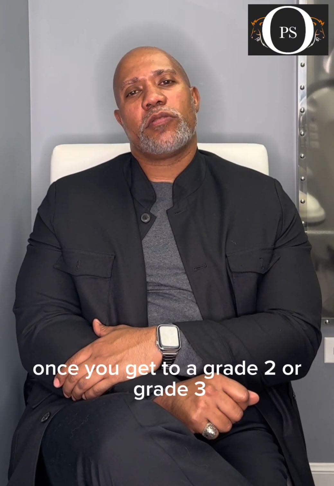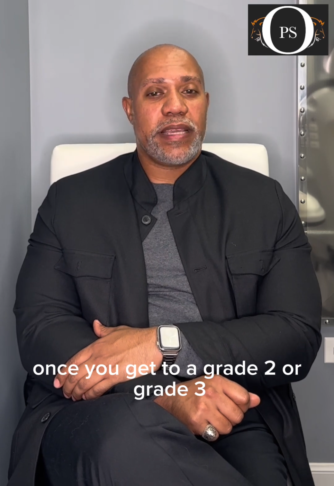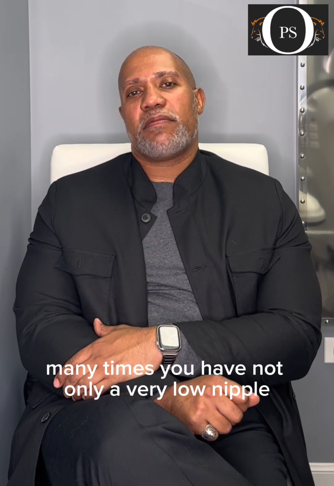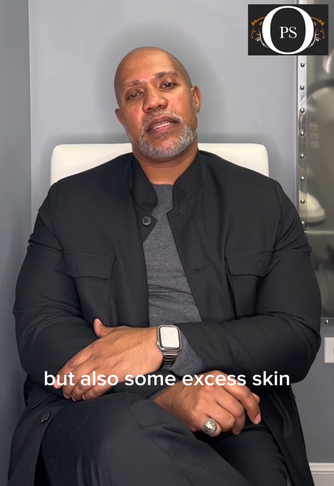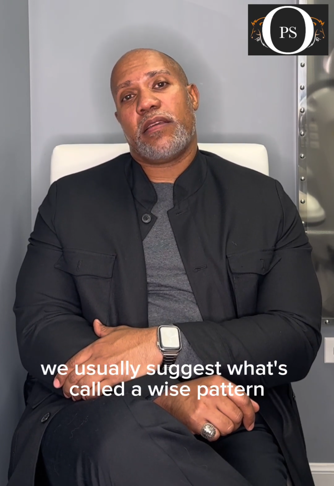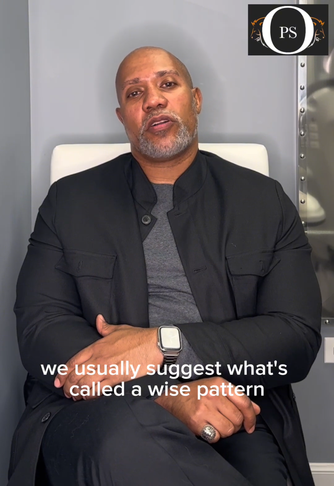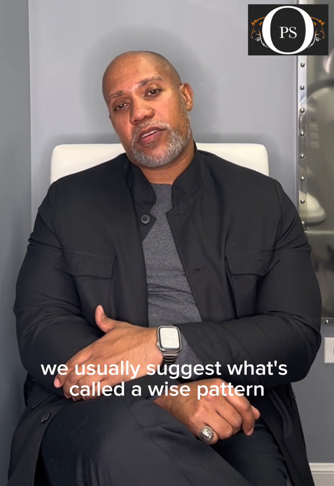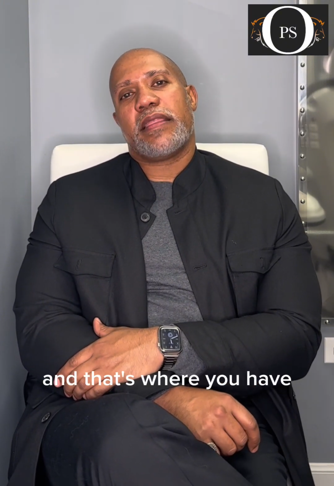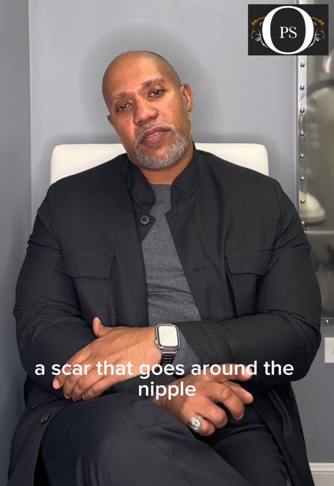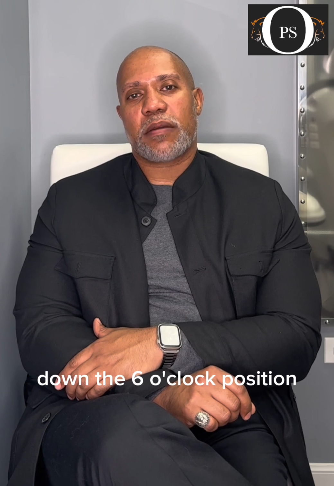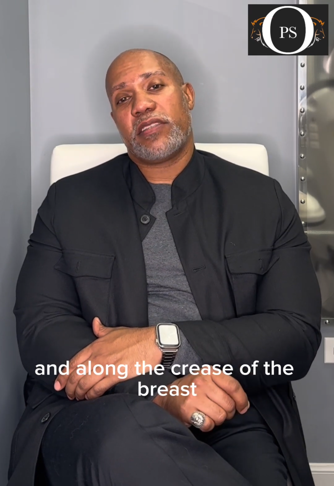Once you get to a grade 2 or grade 3, many times you have not only a very low nipple, but also some excess skin. And in those cases, we usually suggest what's called a Wise pattern or an anchor scar. And that's where you have a scar that goes around the nipple, down the 6 o'clock position, and along the crease of the breast.